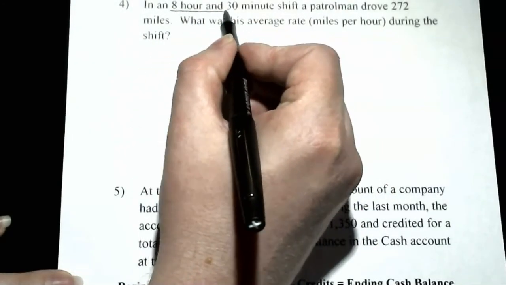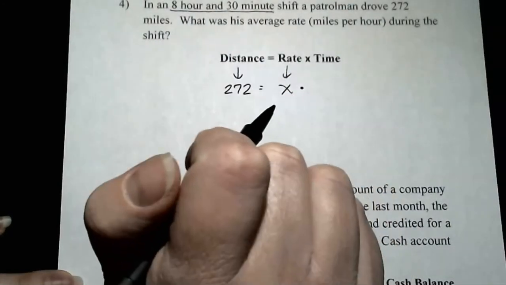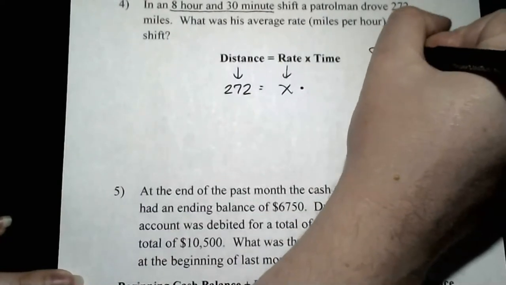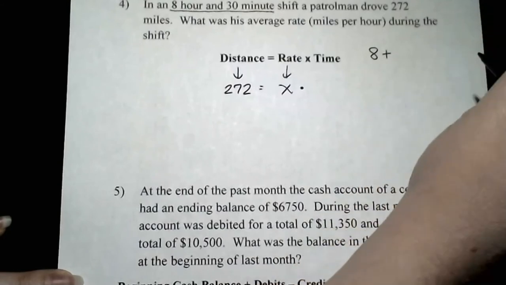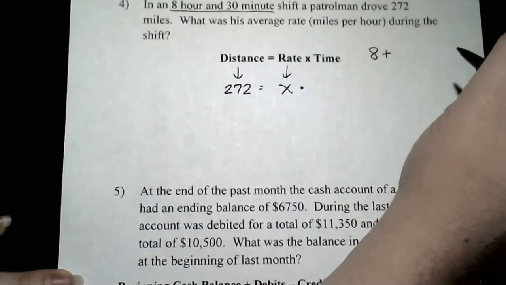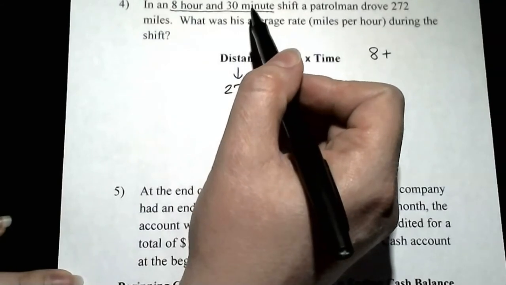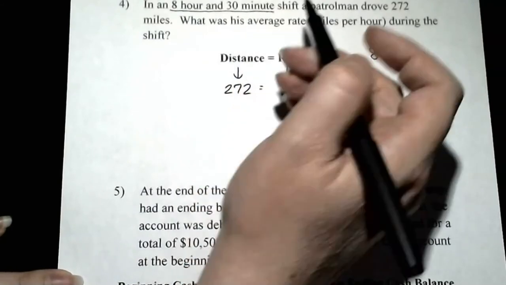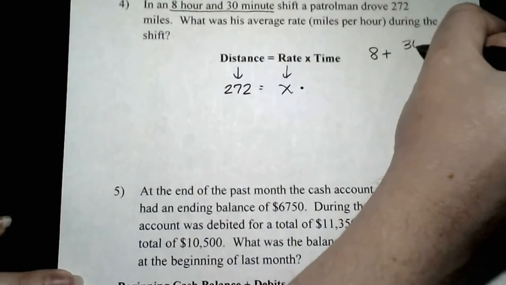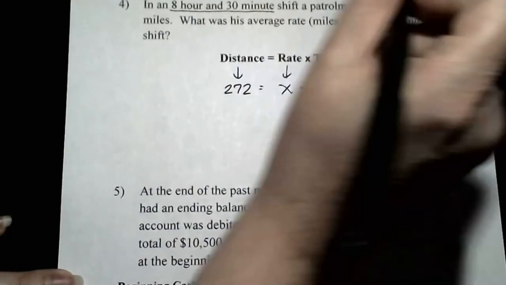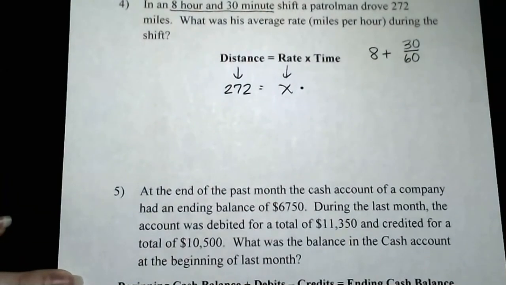We are given 8 hours and 30 minutes though, not just hours. That means we need to convert the amount of time that is not in hours so that everything will be in the right unit. So the 30 minutes has to be converted by dividing it by 60, because there's 60 minutes in an hour.